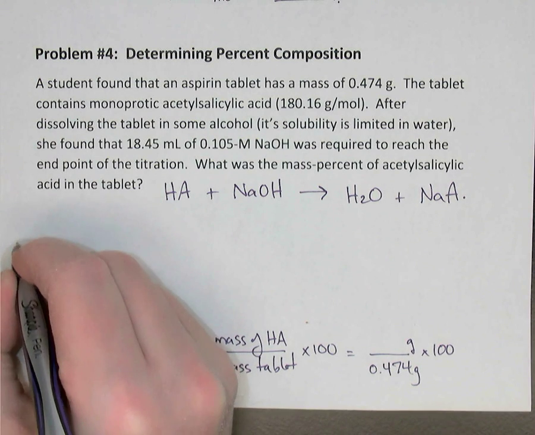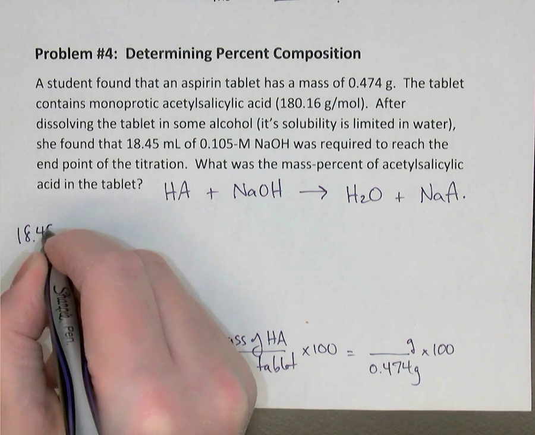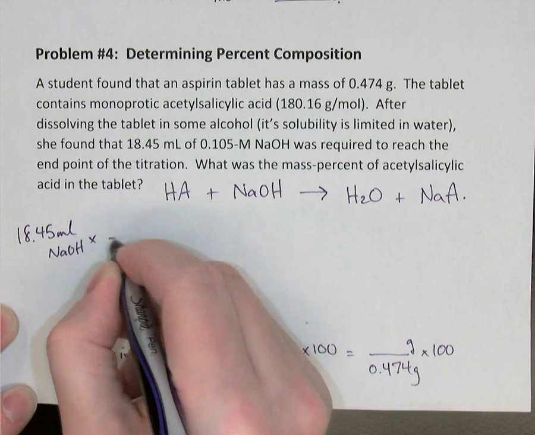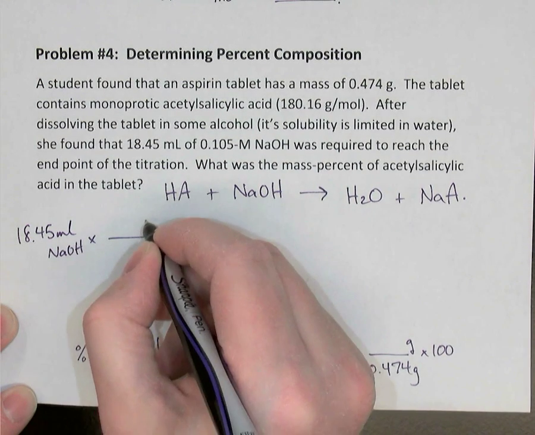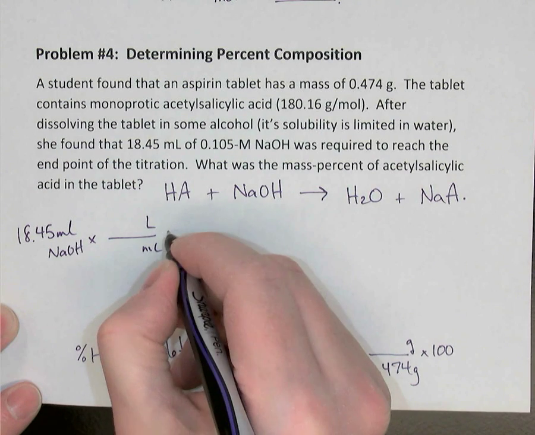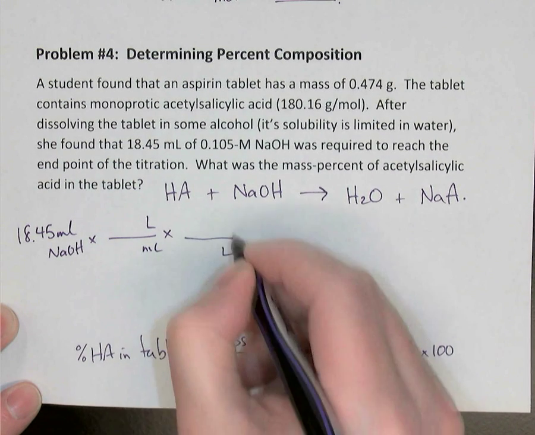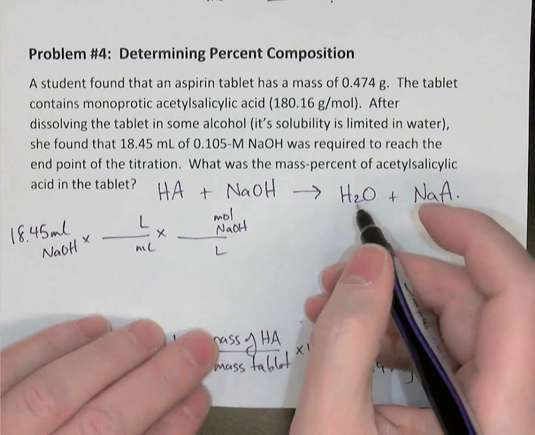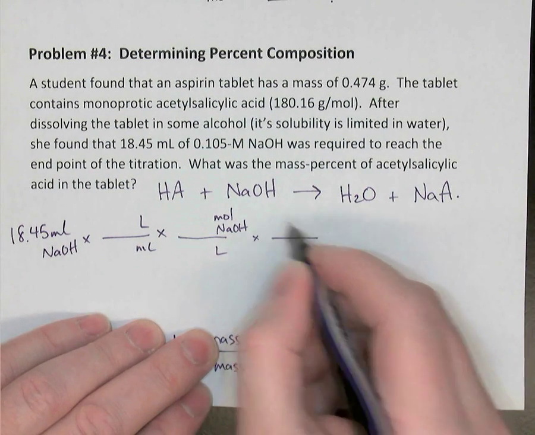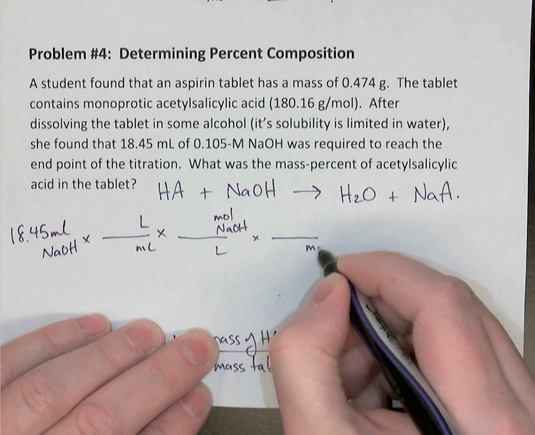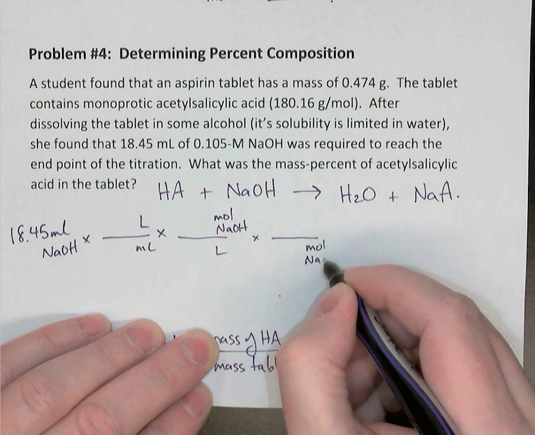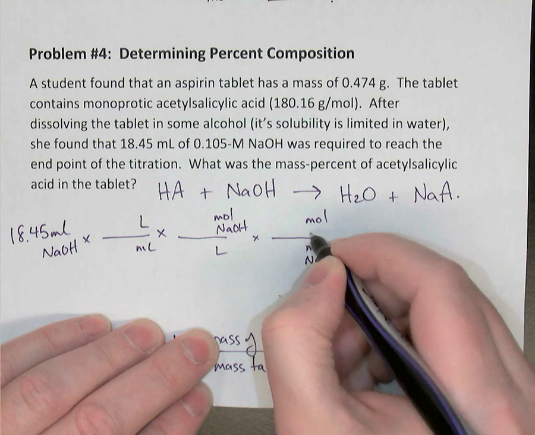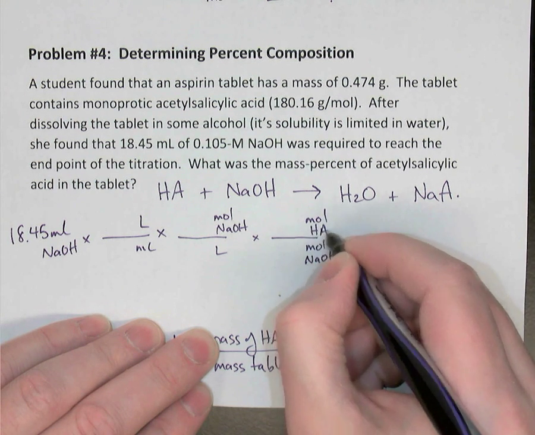So if I take the 18.45 milliliters of sodium hydroxide, convert milliliters into liters of sodium hydroxide, and then the liters into moles of sodium hydroxide, and then using the balanced equation now, the moles of the sodium hydroxide, convert that to moles of the aspirin, the acetyl salicylic acid, we'll just say HA.